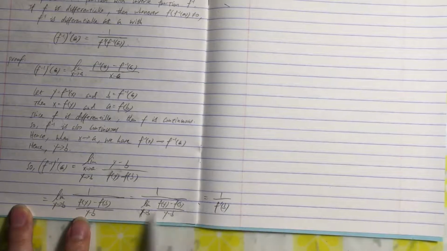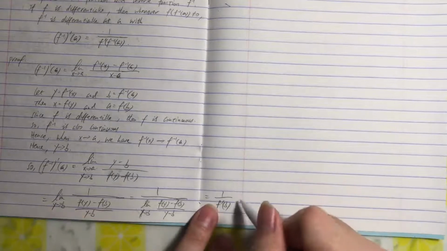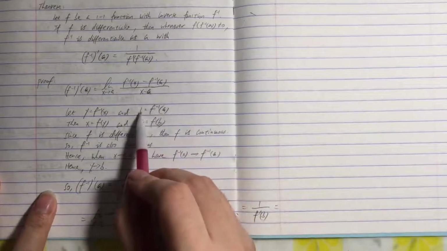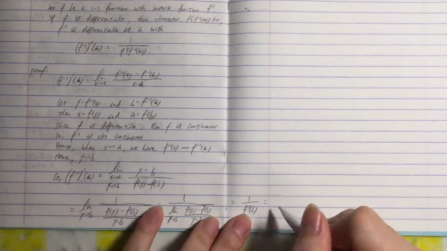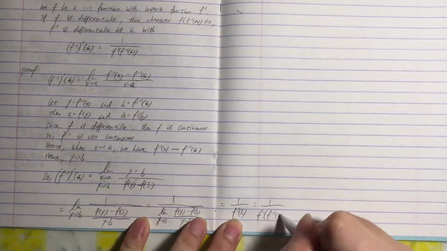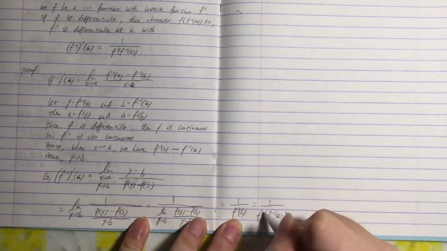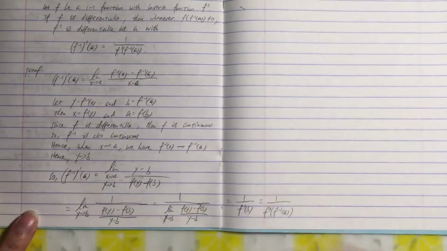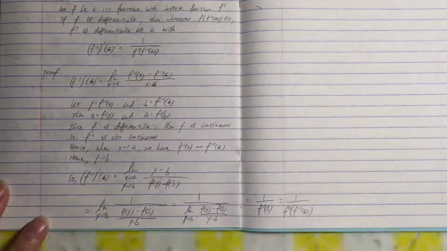This matches the definition of derivative. That's f prime of b. And we know that b is f inverse of a. So I get 1 over f prime of f inverse of a. Let's complete the proof of the theorem.